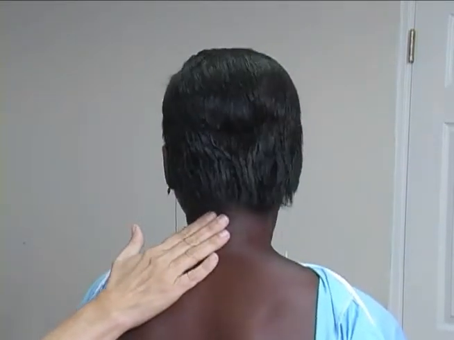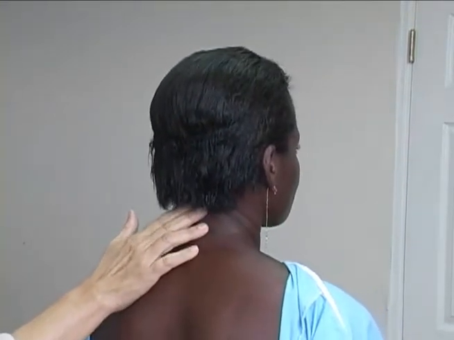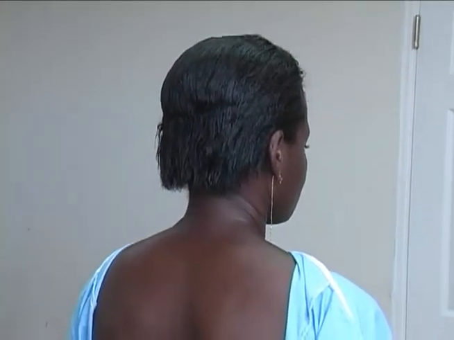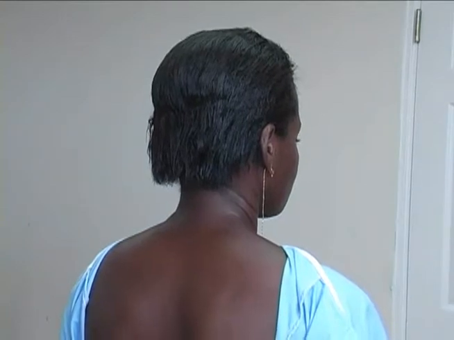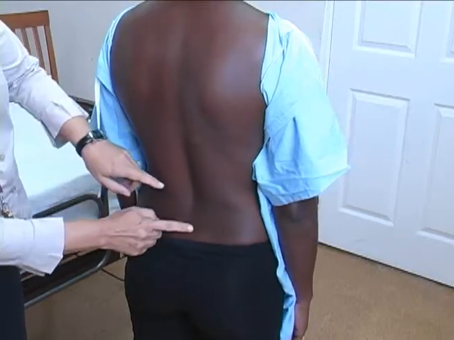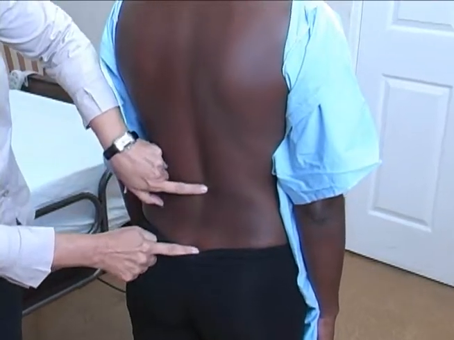Please note that while the patient is doing these movements, you will palpate the spine for crepitus. Now there's very little movement in the thoracic spine, so we will then proceed with the lumbar spine. With the patient standing straight, the examiner places 2 fingers over the lumbar spine.